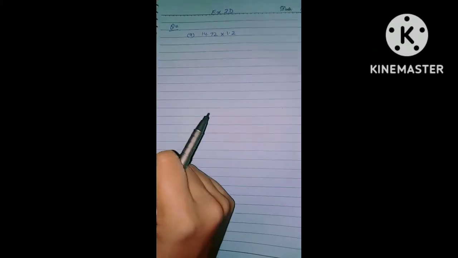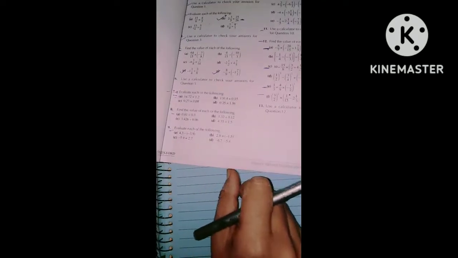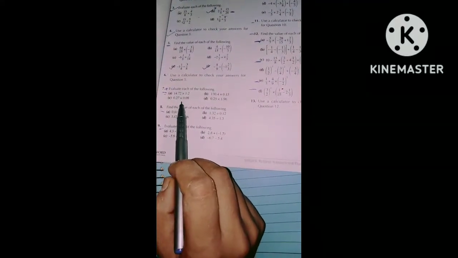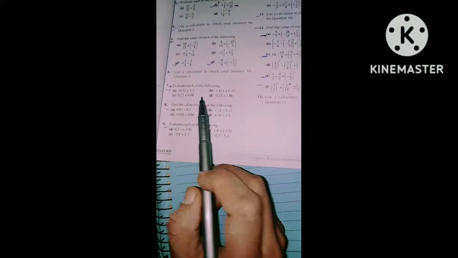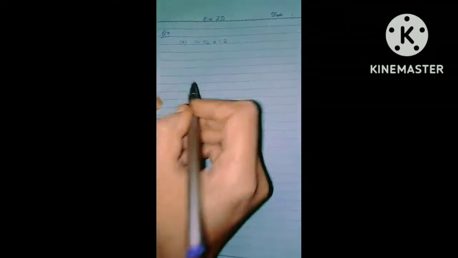Today our lecture is related to chapter 2 and I'm going to explain exercise 2D question number 7. Your book is D1 Math. Question number 7 is: evaluate each of the following. Here you can see the decimal numbers are given and they are being multiplied. I'm going to explain the method of how to multiply decimal numbers.